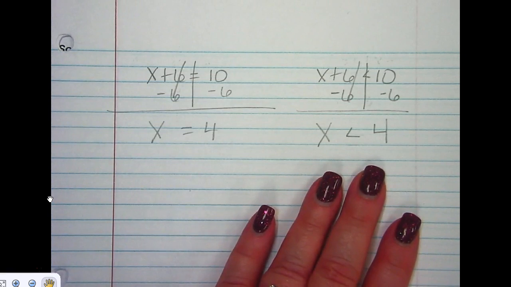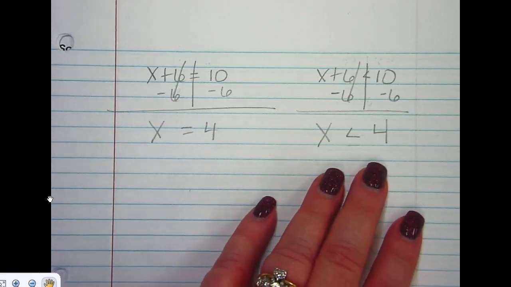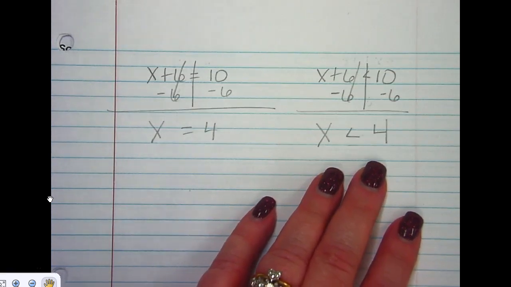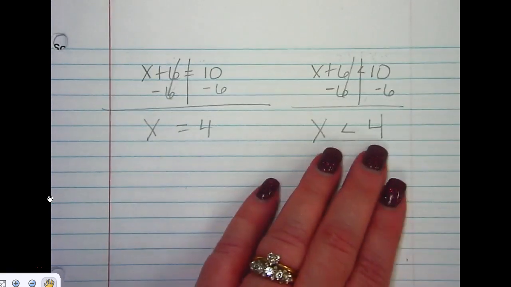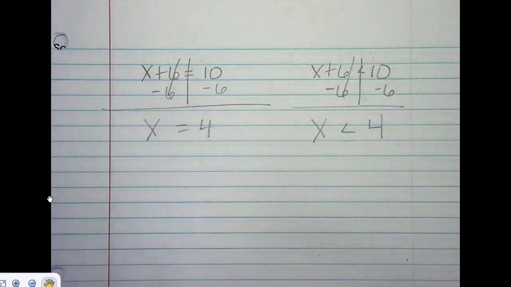Yes? 1. X could be 1. What else could x be? 2. What else could x be? It could not be 4. What did you say, Camden? It could be any negative number there is in the world. Infinite possibilities. Anything on the number line that is less than 4 could be what x is.